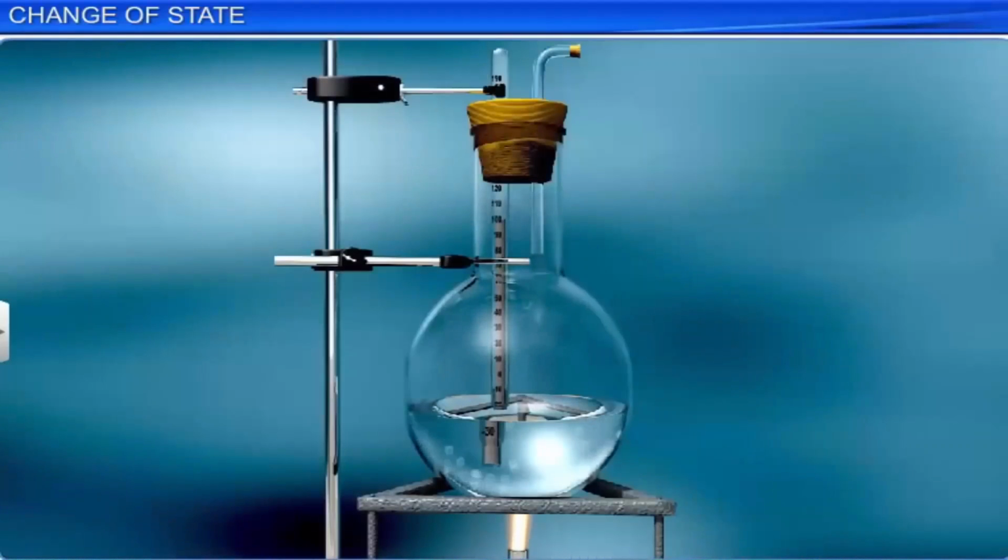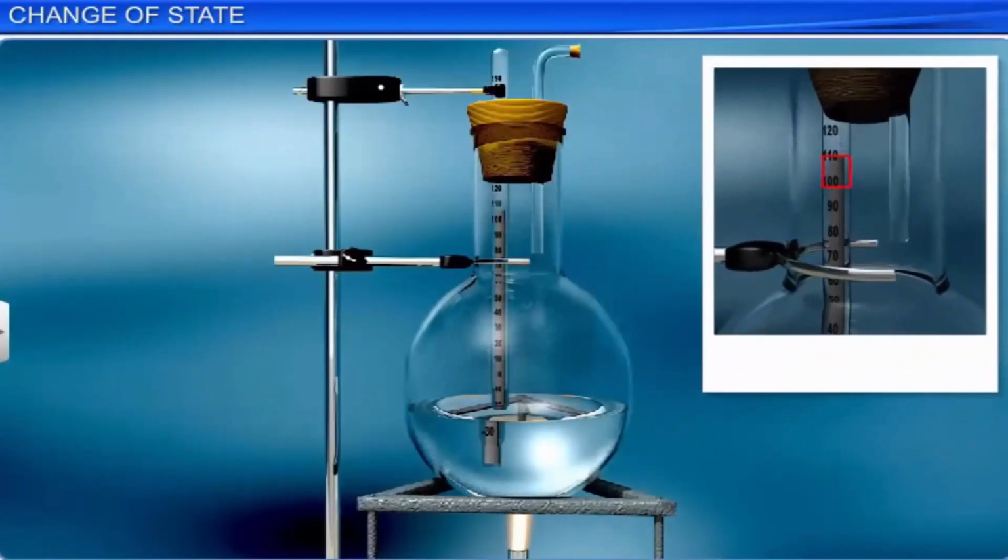Therefore, the water in the flask stops boiling after some time. After absorbing more heat, the temperature of the water increases to a new boiling point, and it starts boiling again.